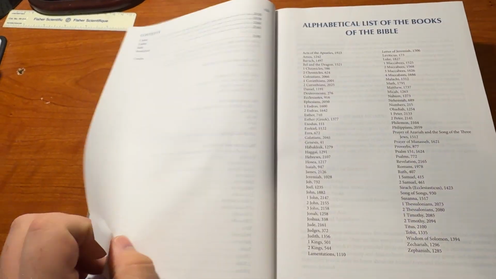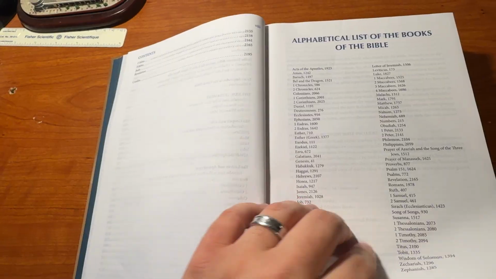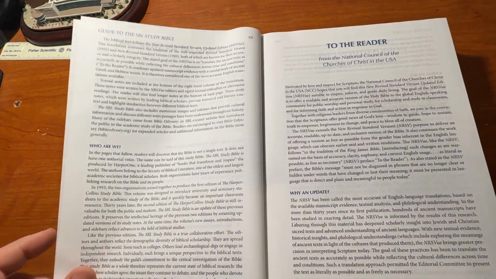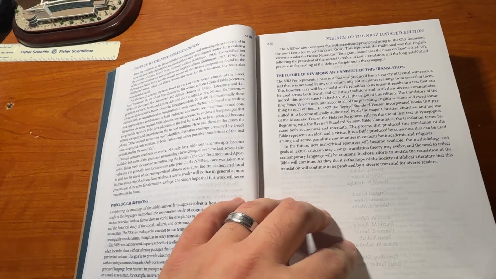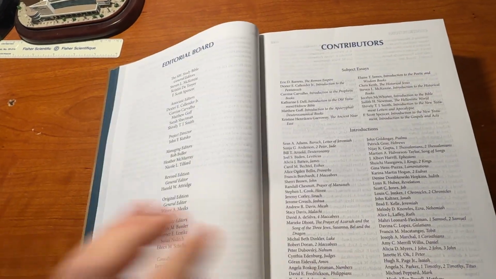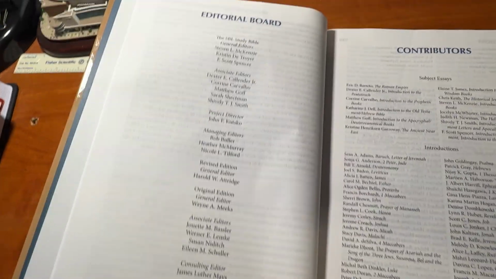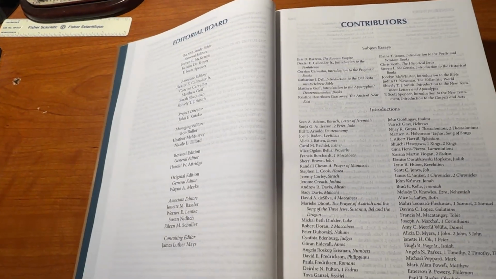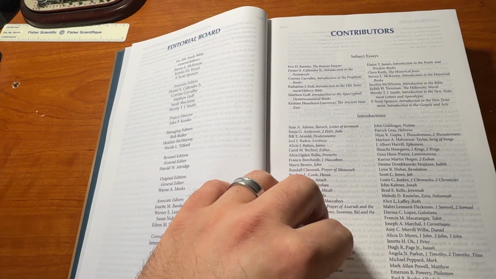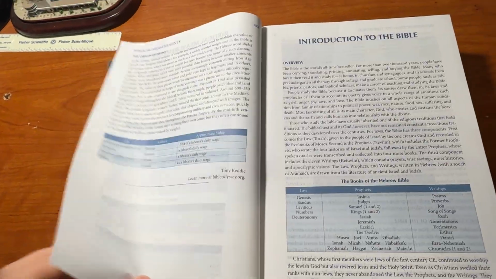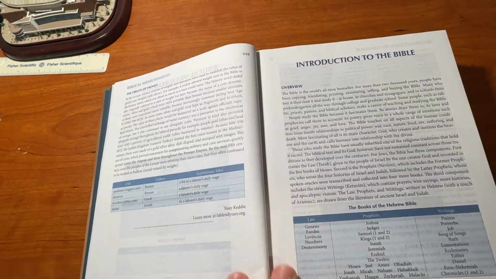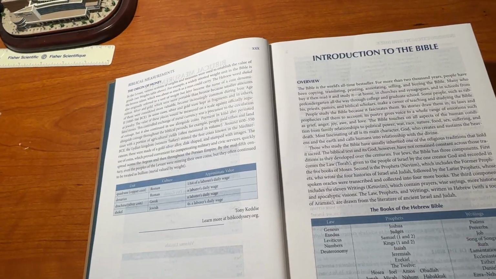So this is a more secular study Bible that actually looks into the history of the Bible and its context. You're going to see a number of contributors here. And it is going to come from a more liberal perspective. And we will look at a couple of examples of that.